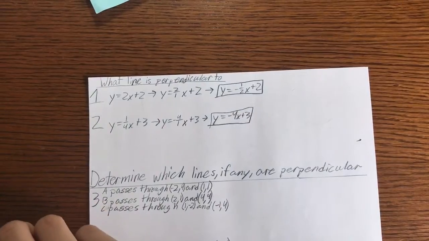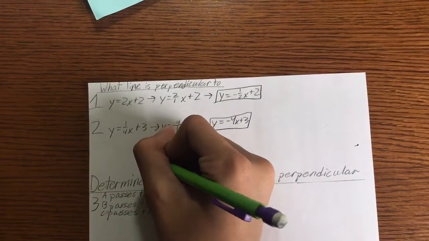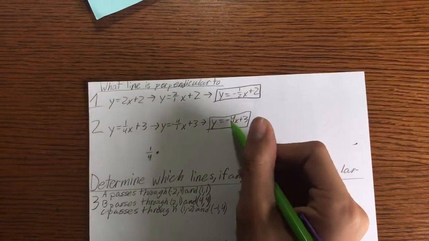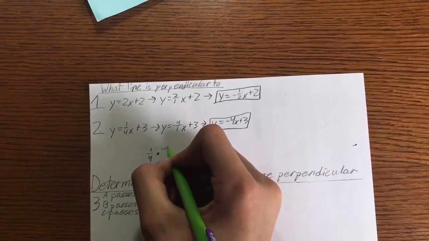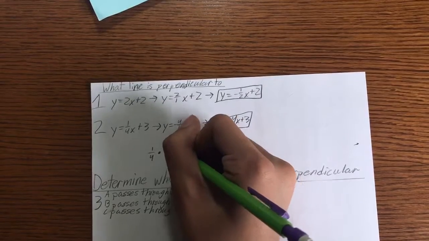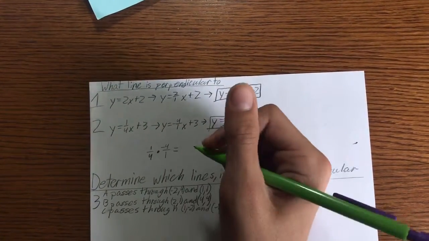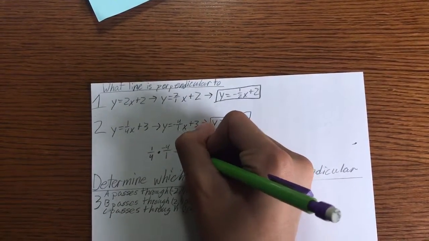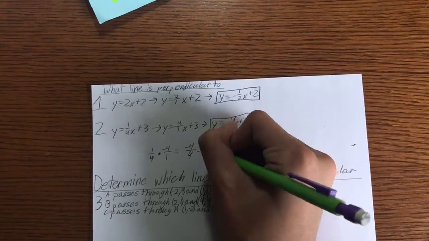To check your answer, all you have to do is multiply the first number, 1/4, times the last number you get, which is negative 4/1, which equals negative 4/4, which then equals negative 1.